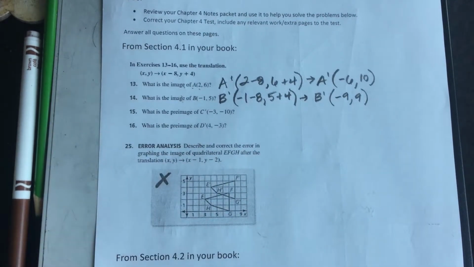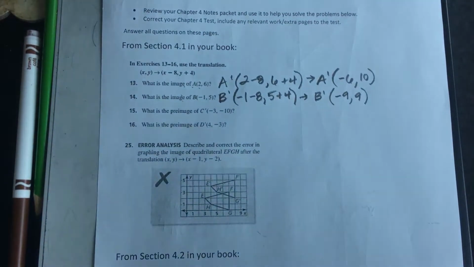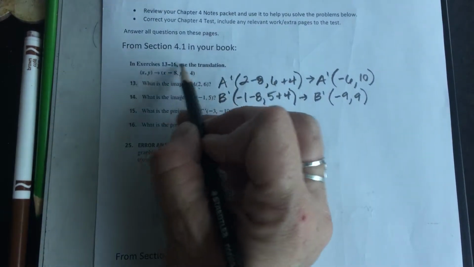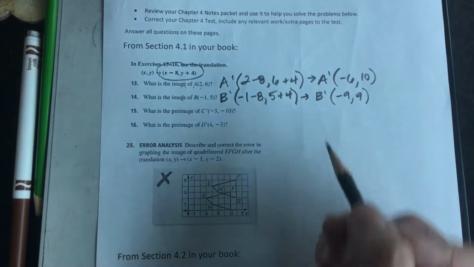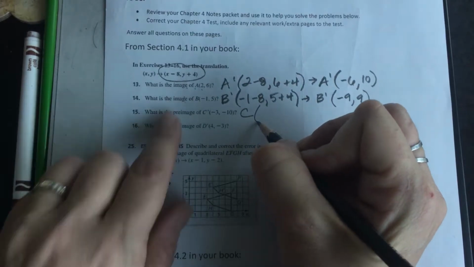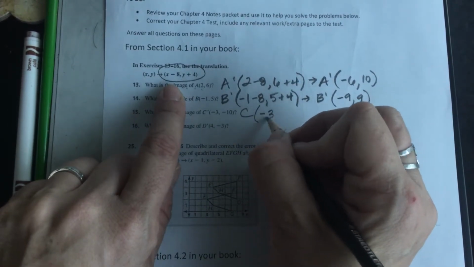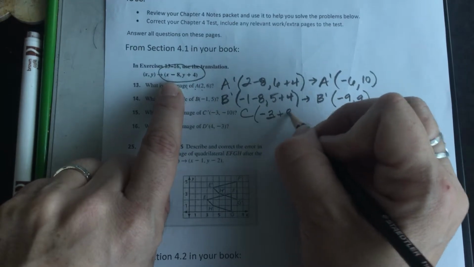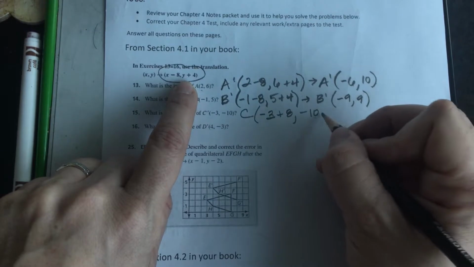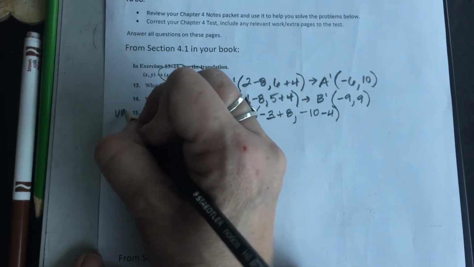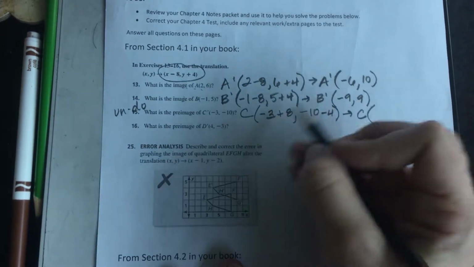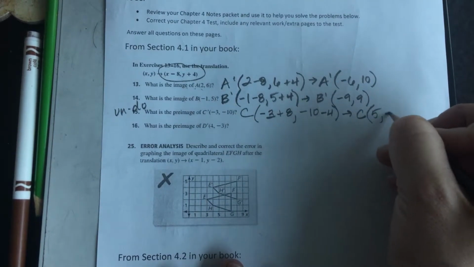Now, it changes when we go to, now they're saying pre-image. So the question is how do we undo this, to go backwards? Because they're giving me C prime, and I have to work back to where they started. So negative 3, I'm not going to subtract 8 from it, I'm going to add 8 to figure out where we started. I'm undoing it. Negative 10, I'm not going to add 4 to it, I'm going to subtract 4 because this is an undoing. Undo to get where we started. So that means the first image that they had was 5 and negative 14.